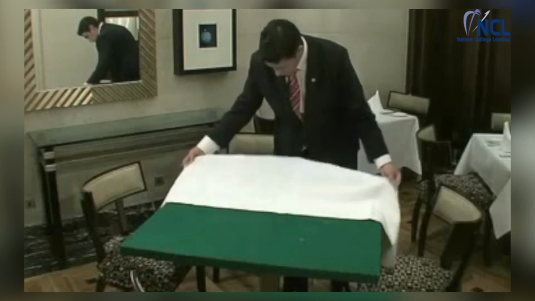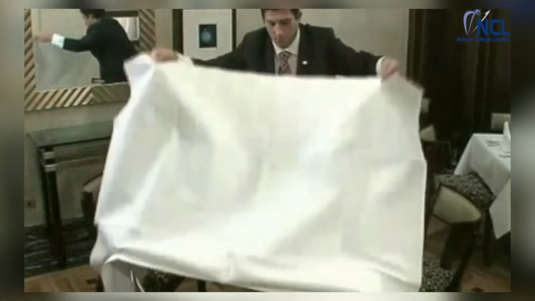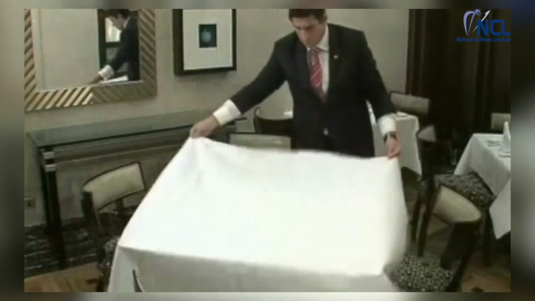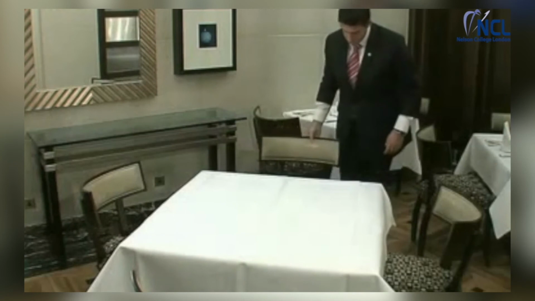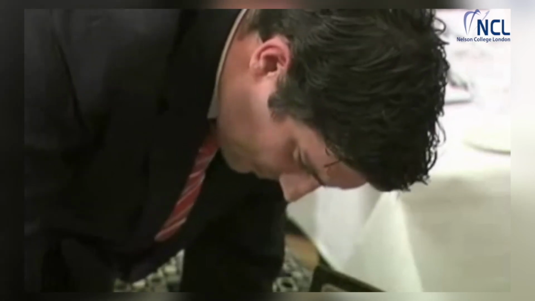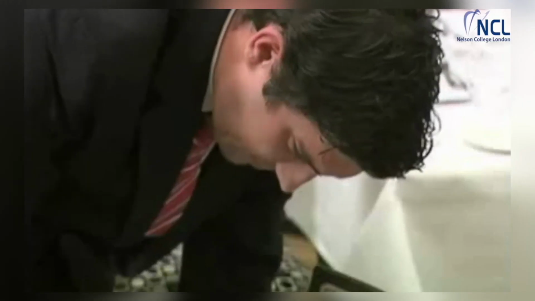Smoothly pull the remainder of the cloth to cover the table, and allow the same amount of overhang on each side of the table. Creases in the cloth should all face the same direction on all the tables. Then take the correct number of chairs for the covers and place them equidistant around the table. Make sure the chairs are clean, undamaged, and stable on the floor.